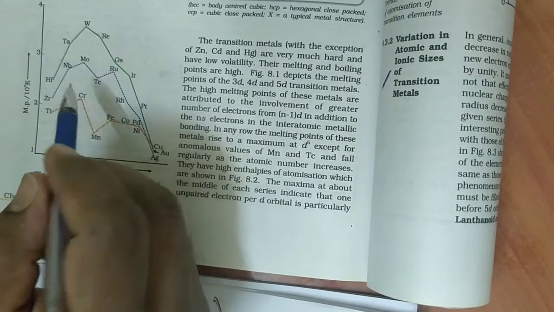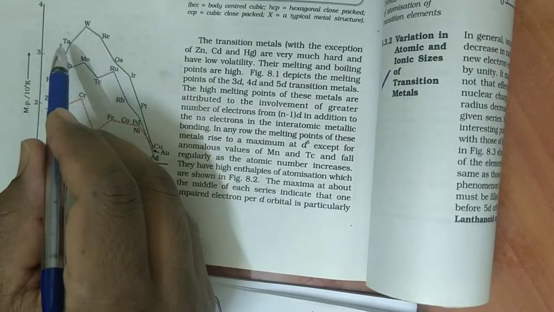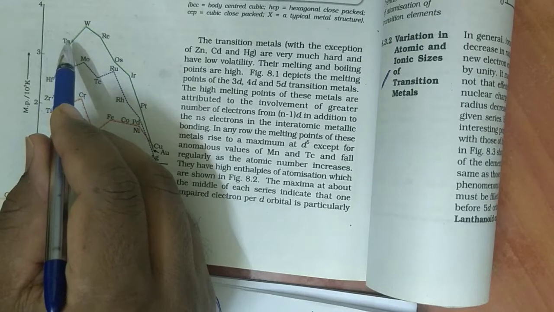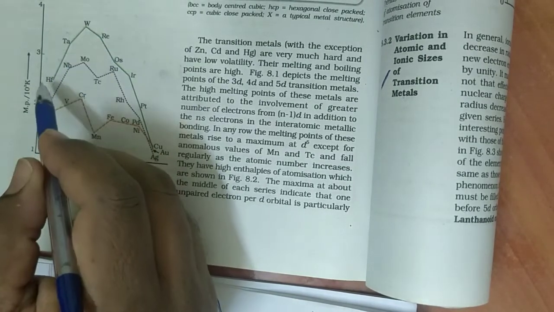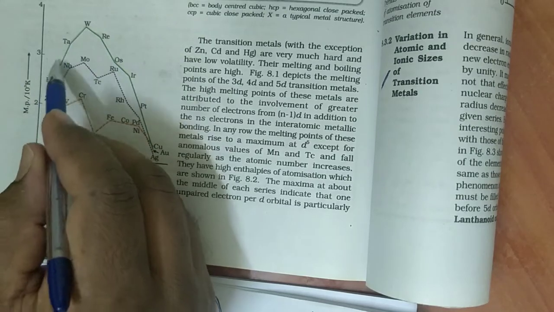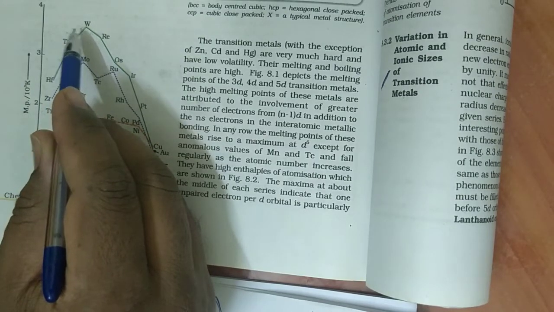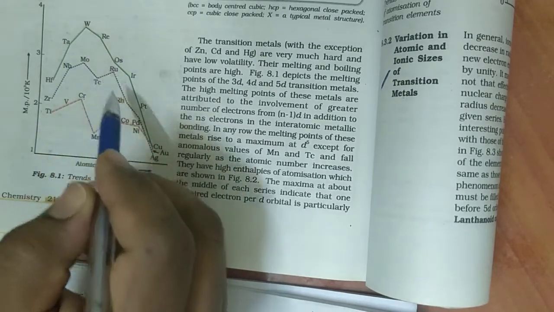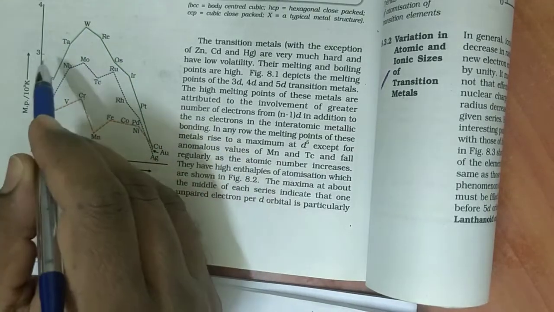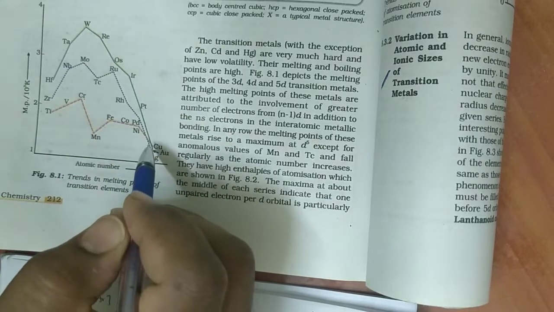But coming to 5d series, hafnium up to tungsten, it is increased. Again rhenium, osmium, iridium, platinum, it is getting decreased.